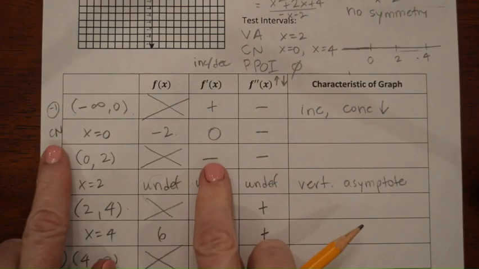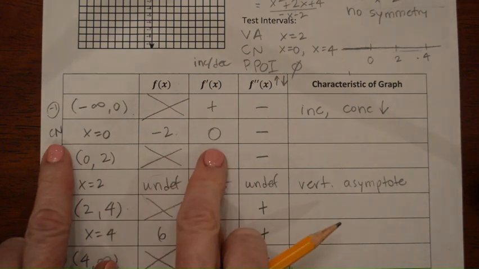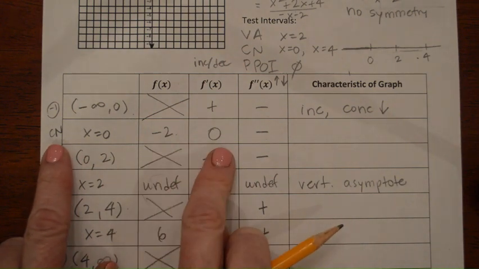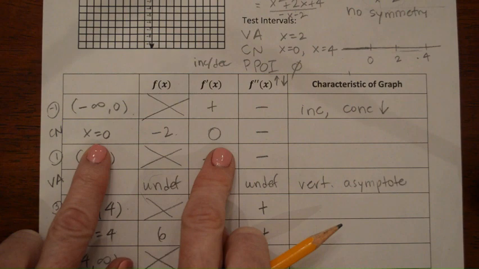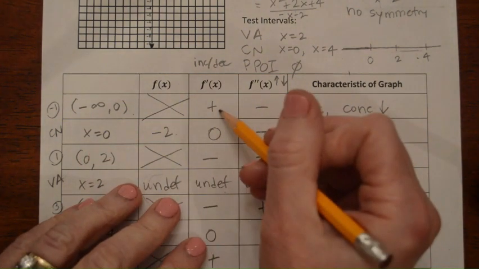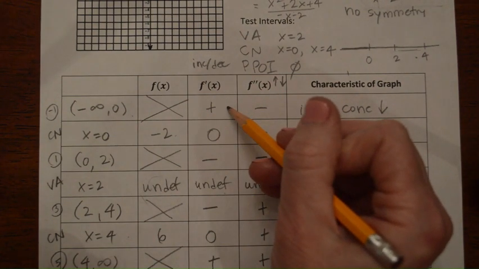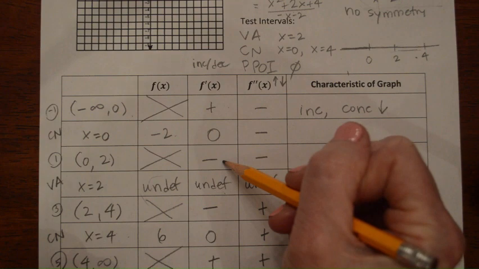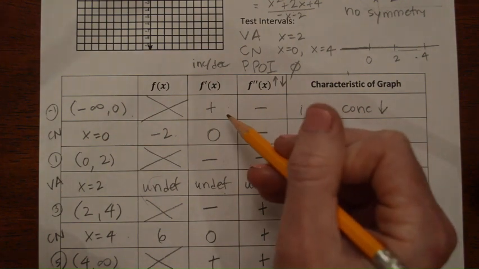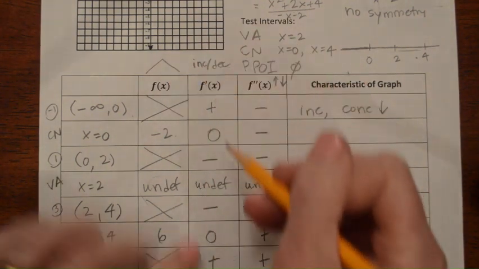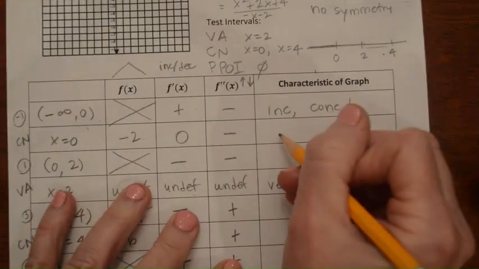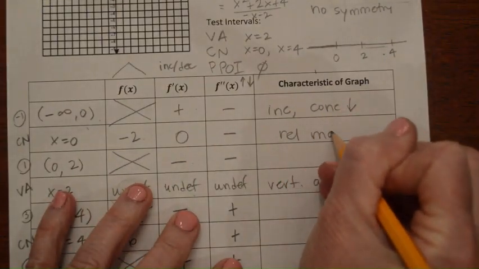Here, again, I'm using this little cheat here to help me remember why this is happening, and it's because this is going to be a critical number. So it might be a relative max, it might be a relative min. And so we could use the first derivative test here, which says that if it goes from increasing to decreasing around a critical number, that is a maximum. Again, it goes increasing to decreasing, I must have a max. So this is a relative max here.